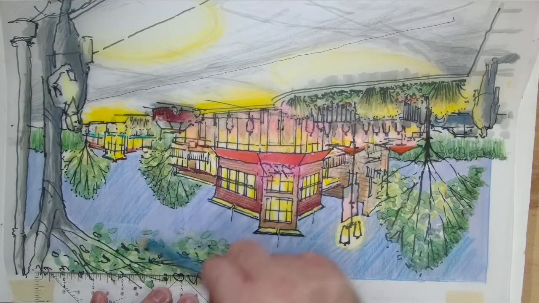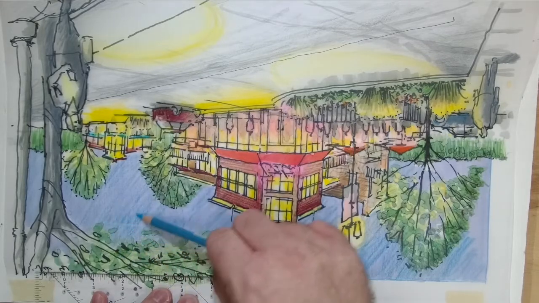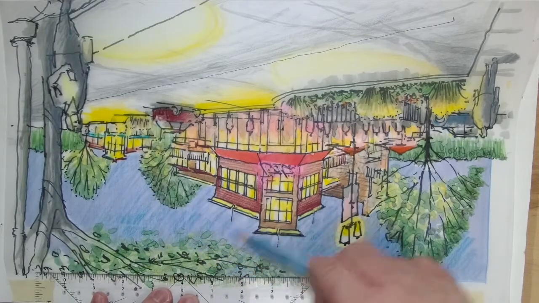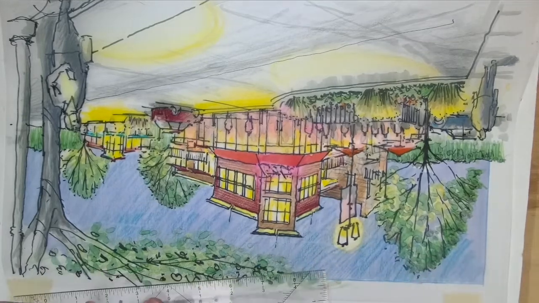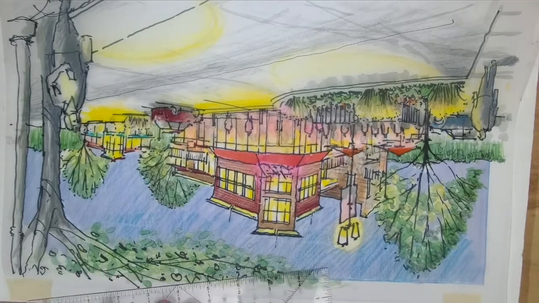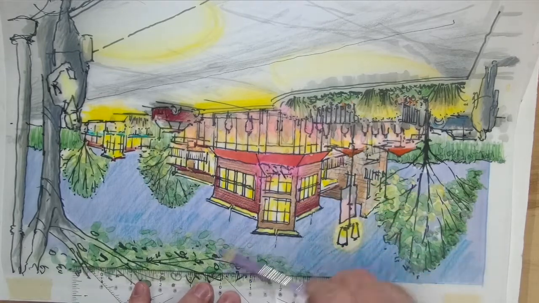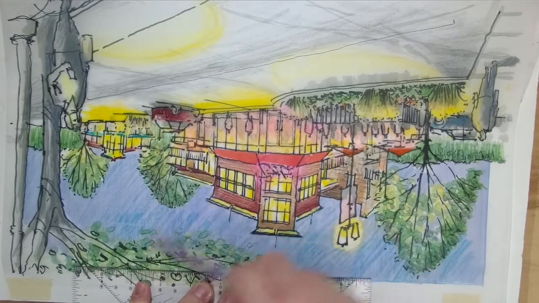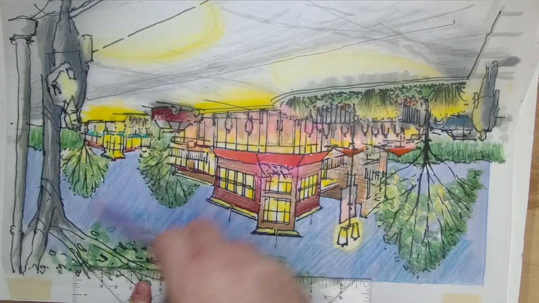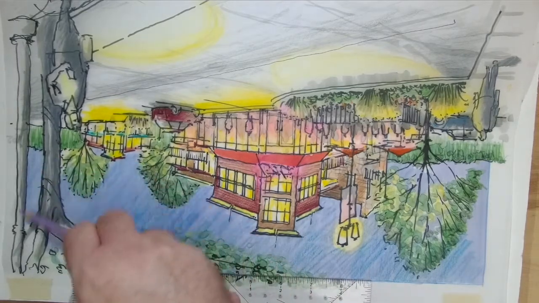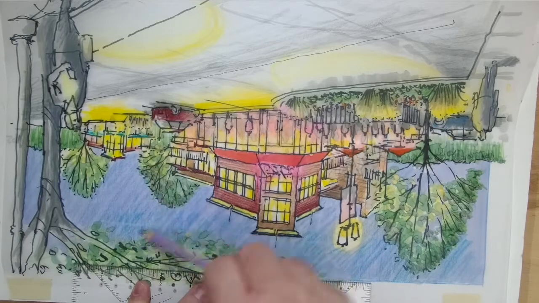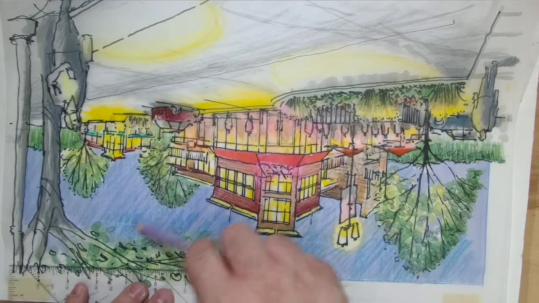Don't touch the buildings per se. You probably want to leave those alone. This is a lilac. It's a light lavender. That'll work with the blue and the blueberry. As my mother calls it, lilac.